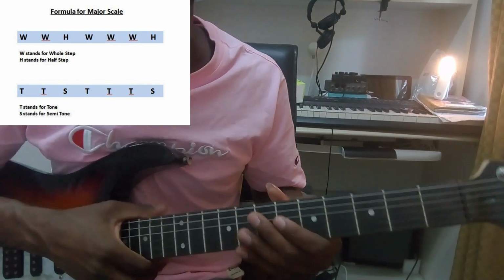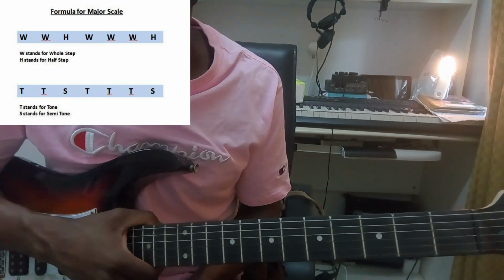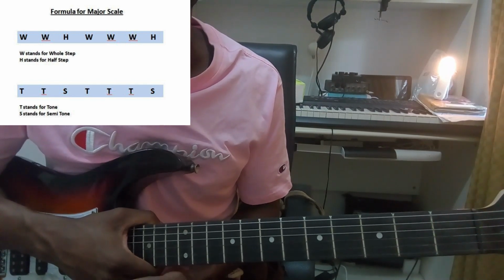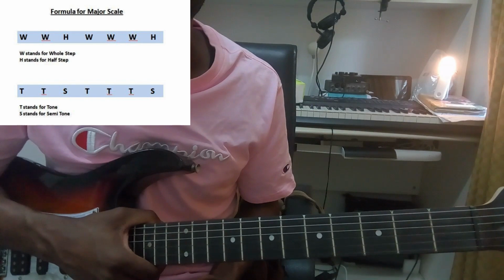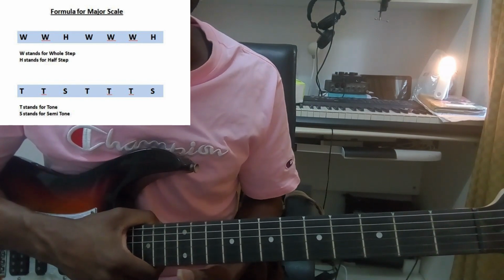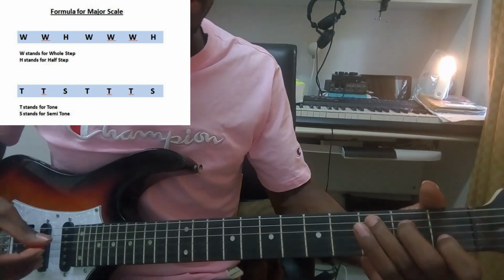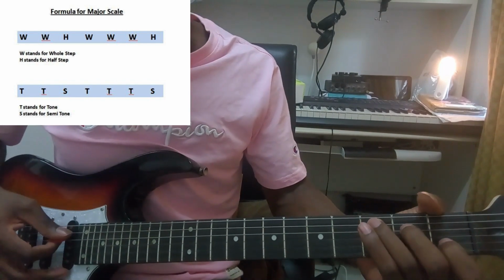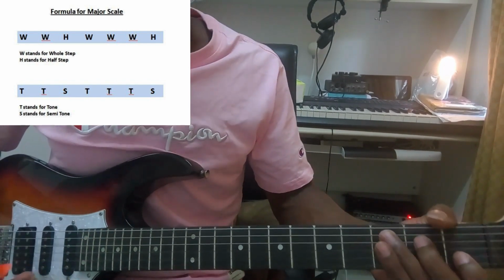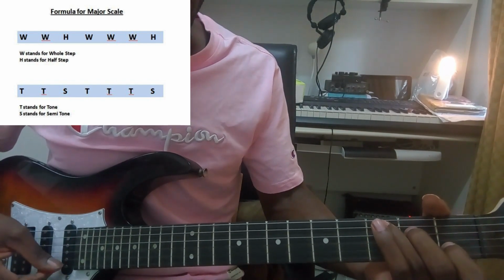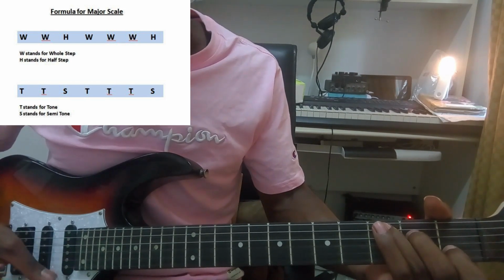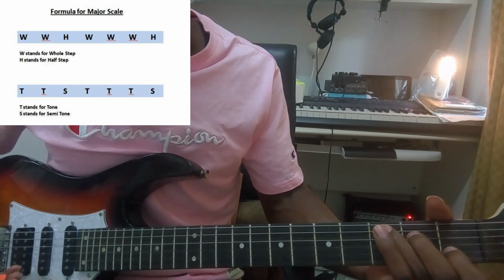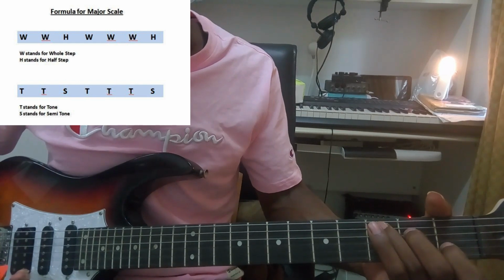Now, the number of notes that we will need will obviously correspond to the number of strings that we're going to need. Some would say, oh, the C note you can play like this, and then you would have more than 3 strings. Yes, which is correct.